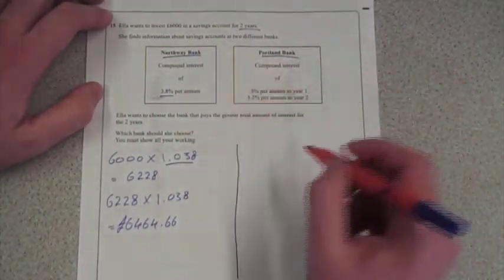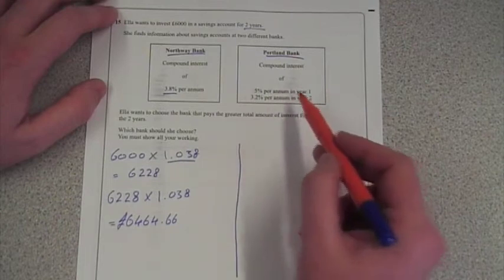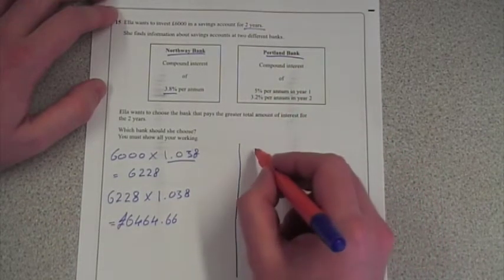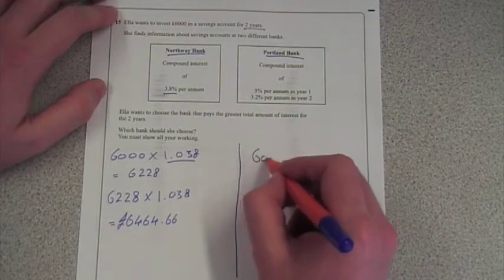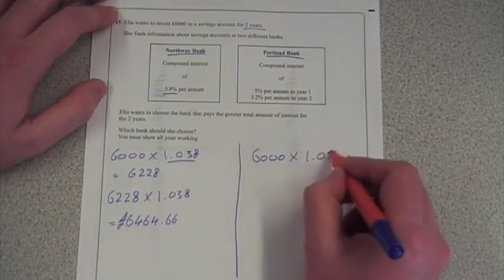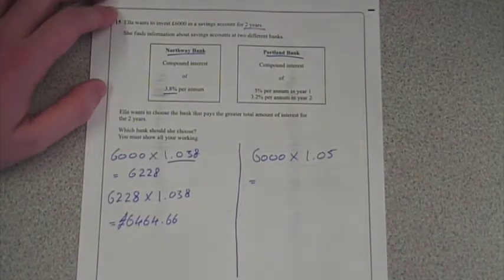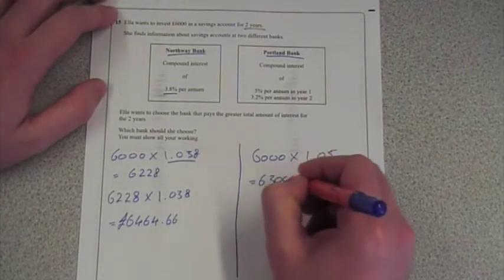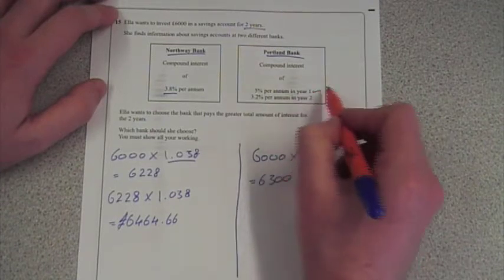In Portland Bank, they tell her that she gets compound interest for 1 year at 5%. So let's do the first year again. So she puts it in for 1 year, £6,000 times 1.05, and that'll equal £6,300. And that was for year 1.